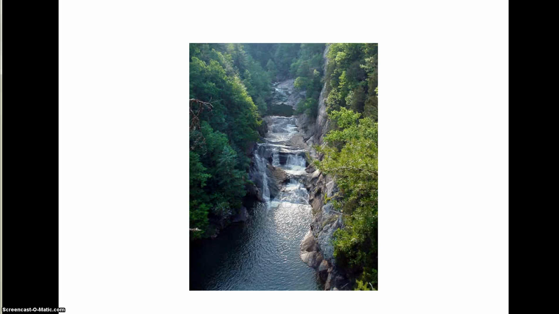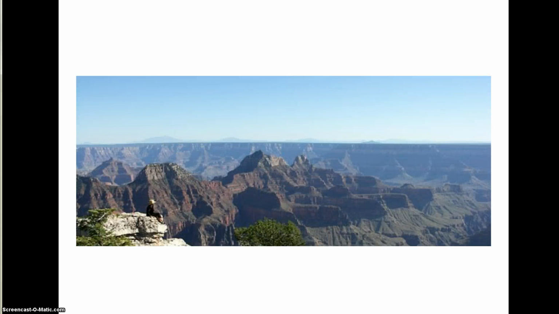This is a gorge. A gorge is a narrow passage between steep, inclined sides. This is a canyon. A canyon is the land between two rock cliffs that has been eroded over time by wind and/or water.